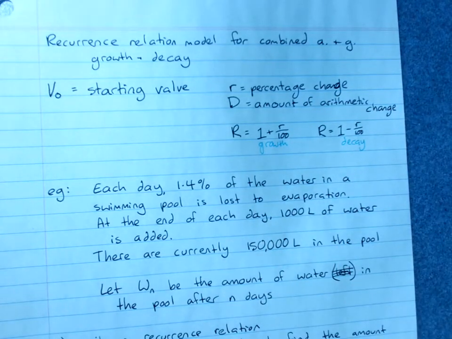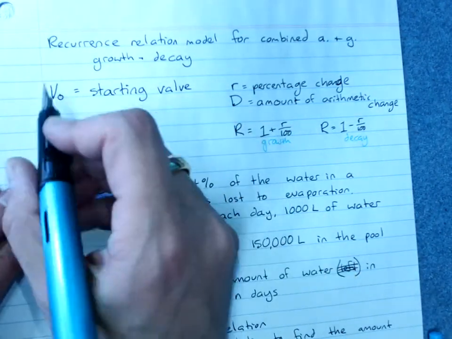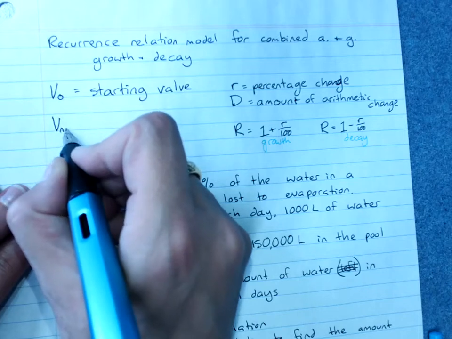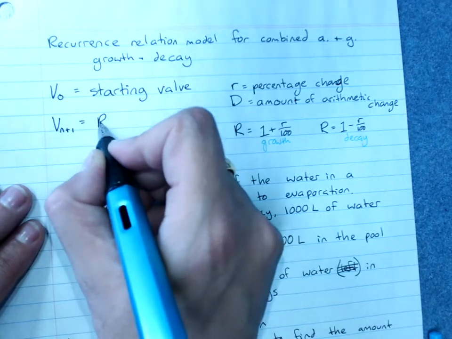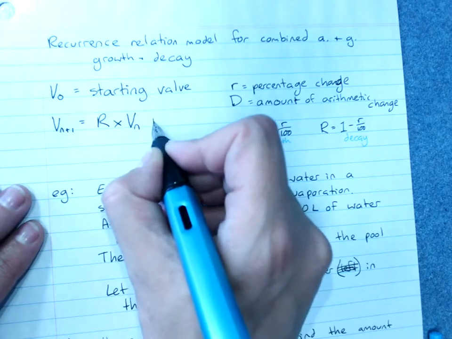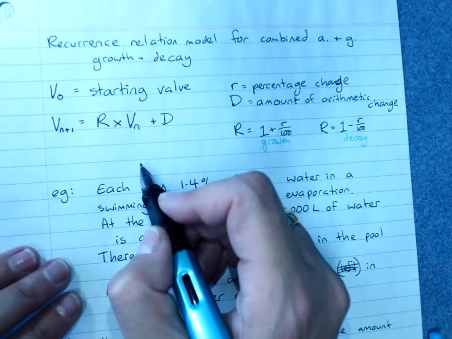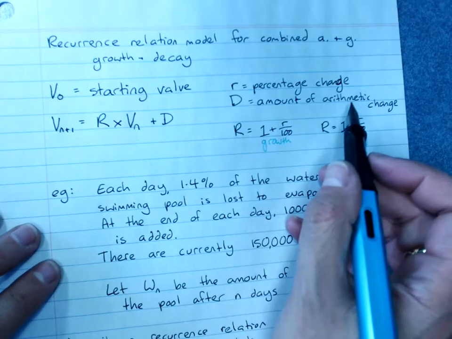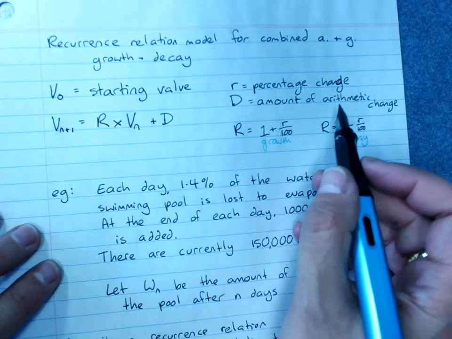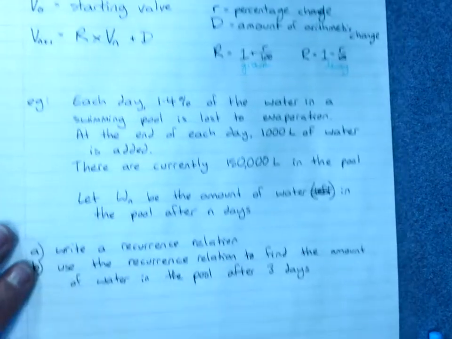And our recurrence relationship is V0 for the starting value, Vn plus 1 is the common ratio times the previous value plus D. Now sometimes if D happened to be a negative, we'd write negative in there. So let's see how this works.